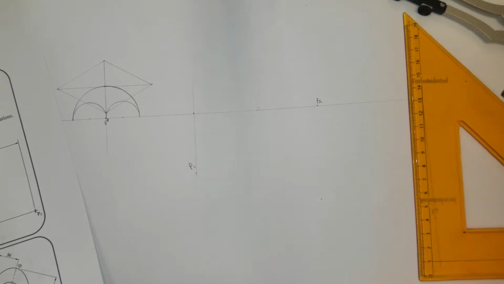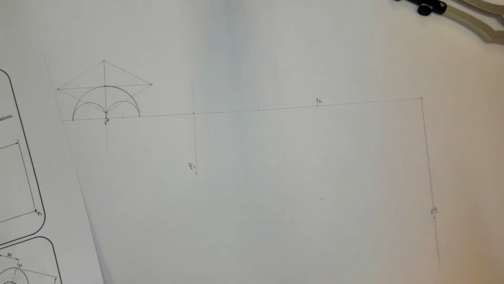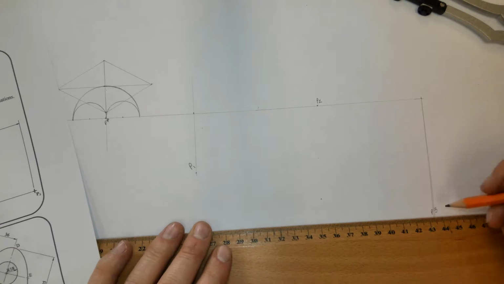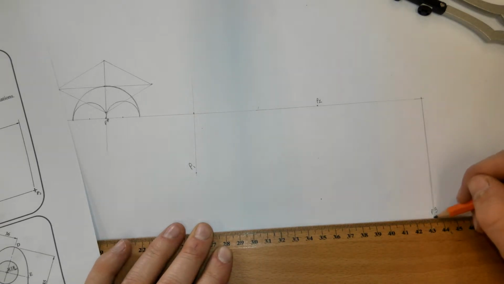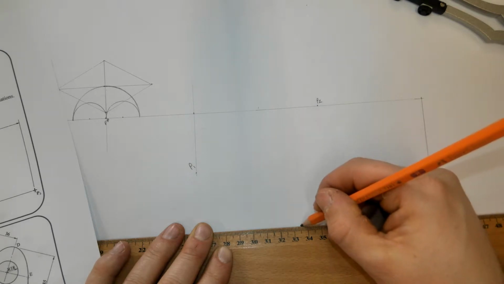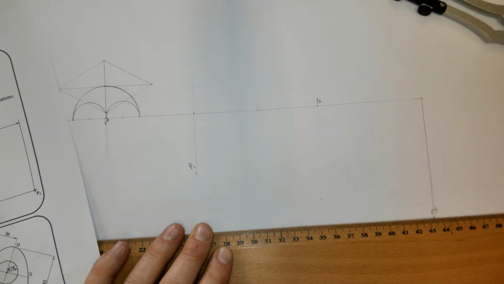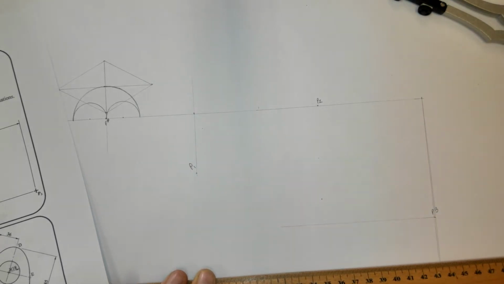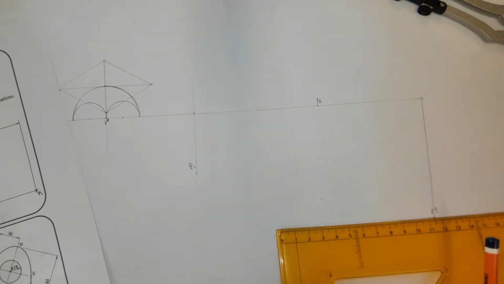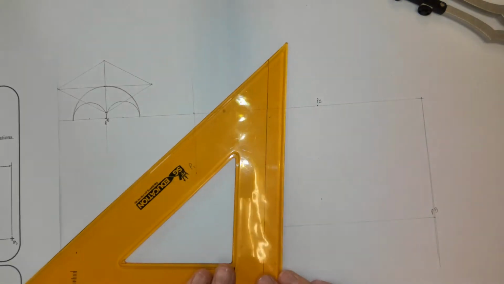is over then 115 from P3 and down 20. So it's over 115 from P3 and then down 20. Down 20.